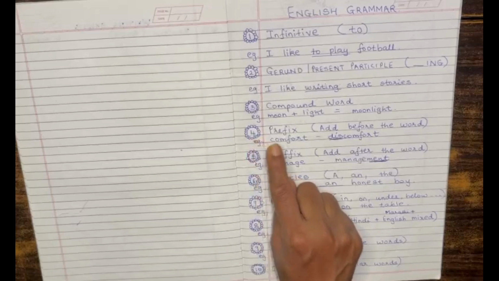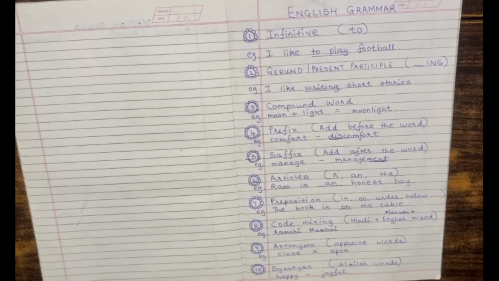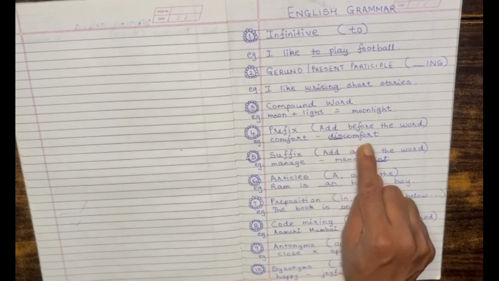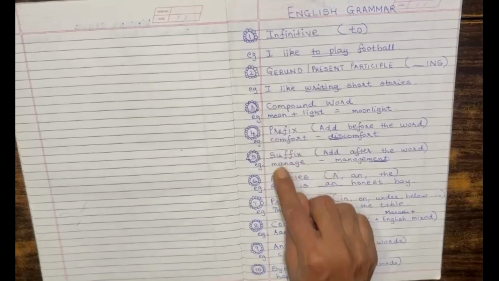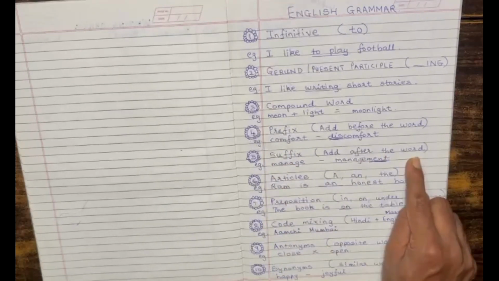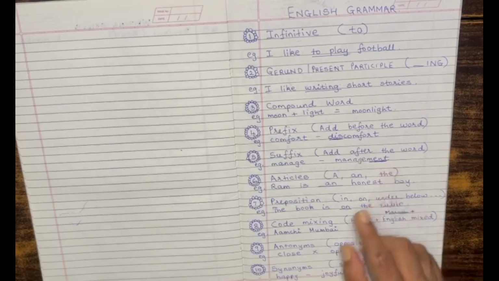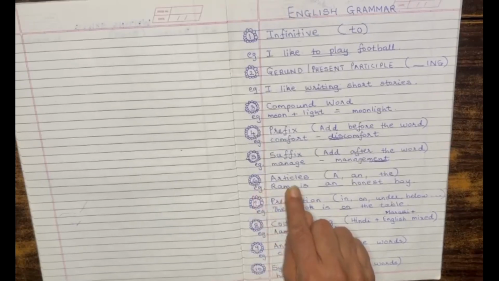Now, the fourth one, prefix. Prefix is added before the word. For example, comfort, that is discomfort. Management, mismanagement. But if I give this same word for suffix, that is added after the word. Manage, management. So there are so many words that you can add after. Color, colorful.